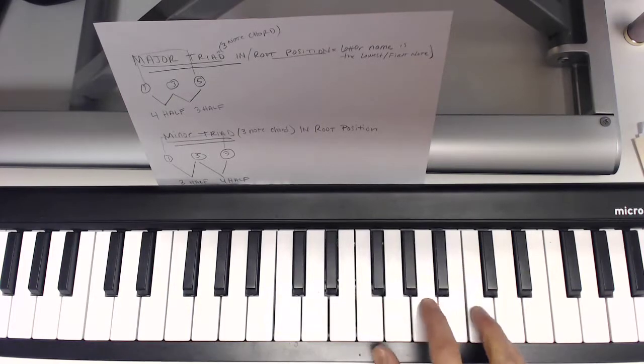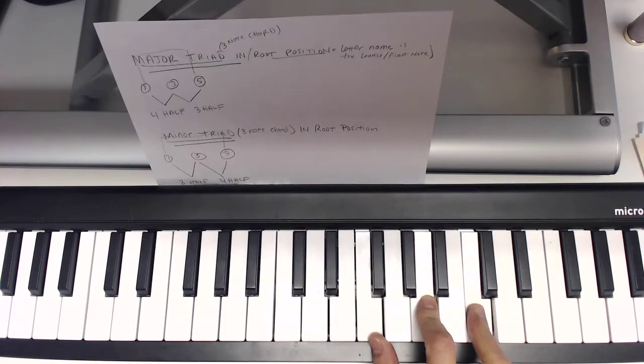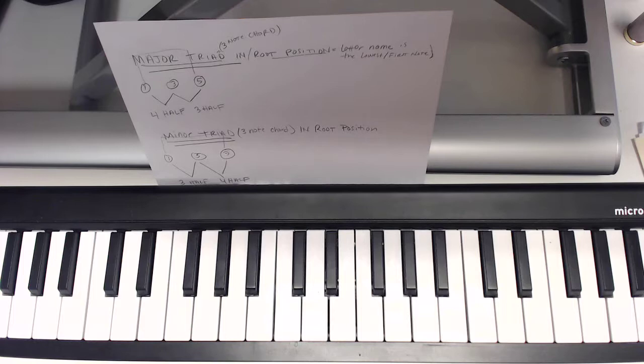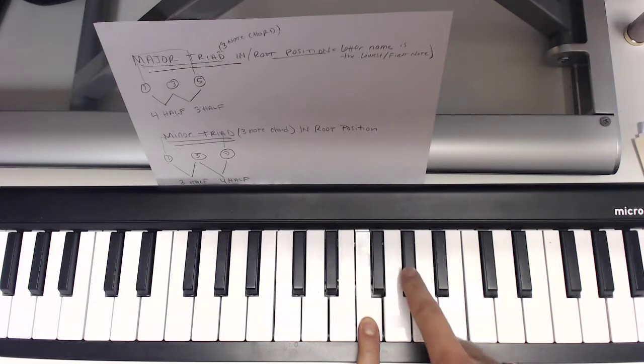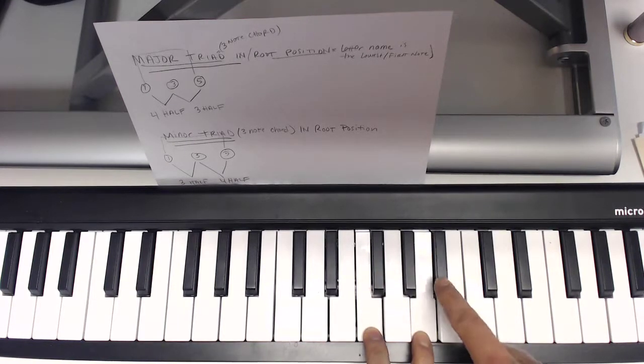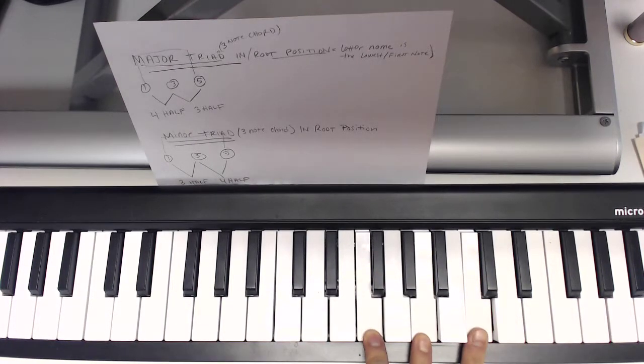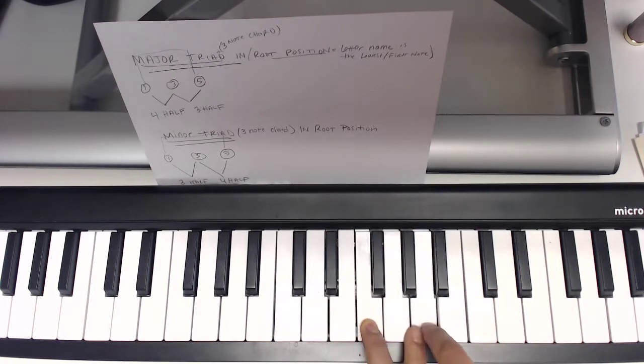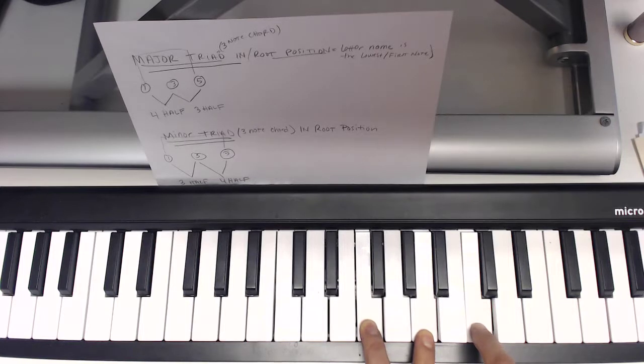It's F-A-C. Okay. So once again, you don't count the note where you're starting. We're starting here. You count the one next to it. 1, 2, 3, 4. 1, 2, 3. And that's how you make any major triad. Wherever you start, count up 4, count up 3. Okay?